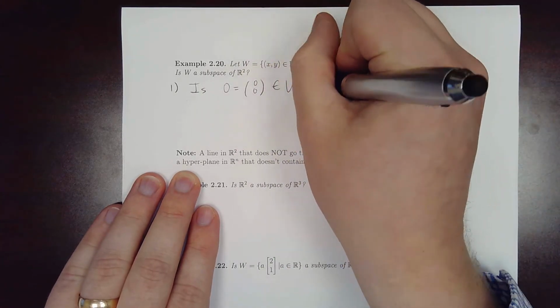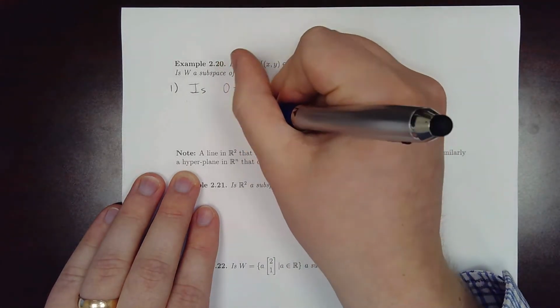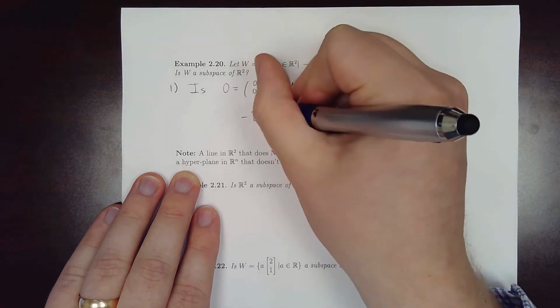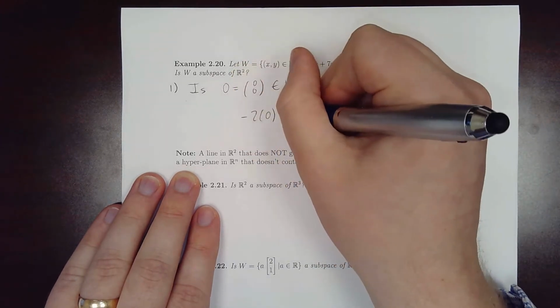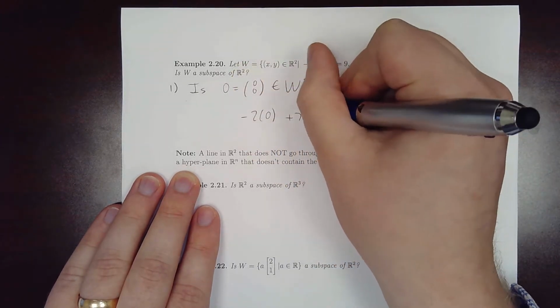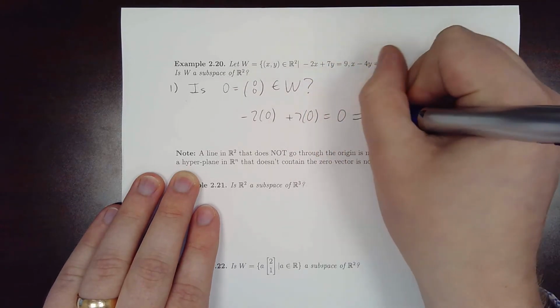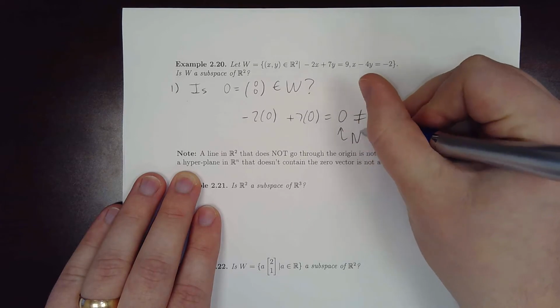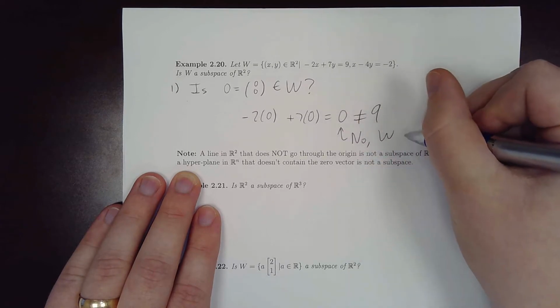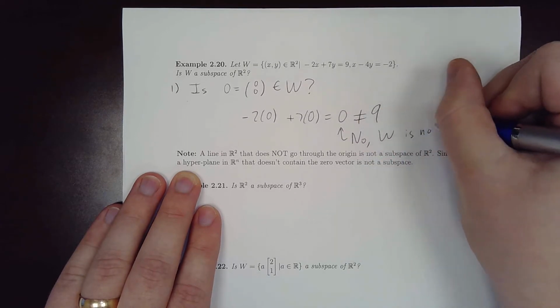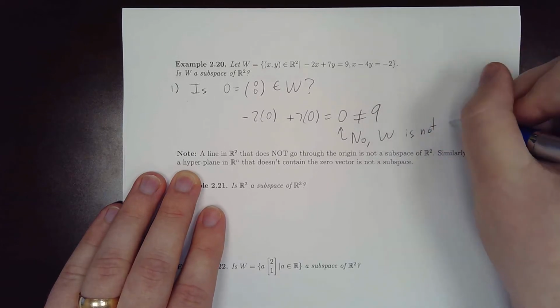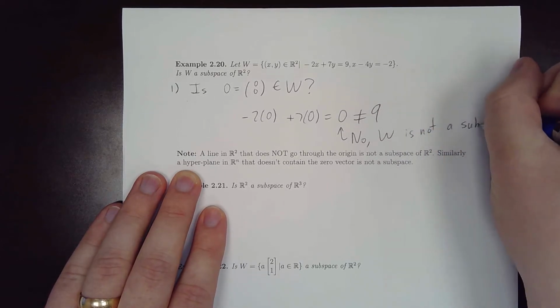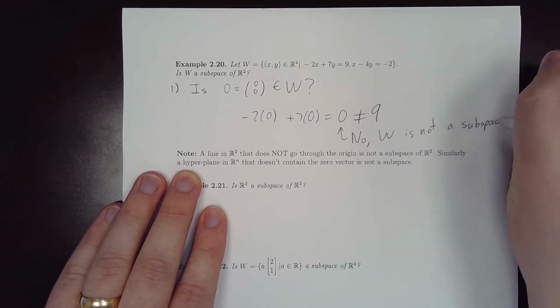Is it an element of W? Well, let's just look at our conditions here. Negative 2 times 0 plus 7 times 0 is equal to 0, which is not 9. So no, W is not a subspace. It fails the first property.